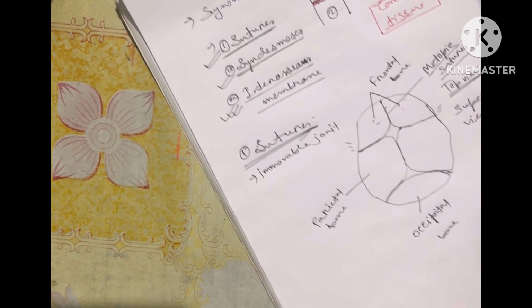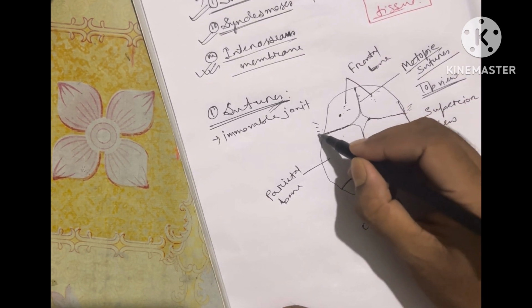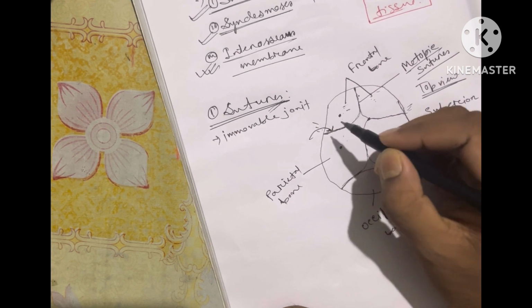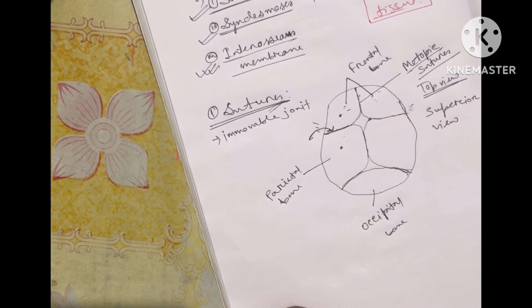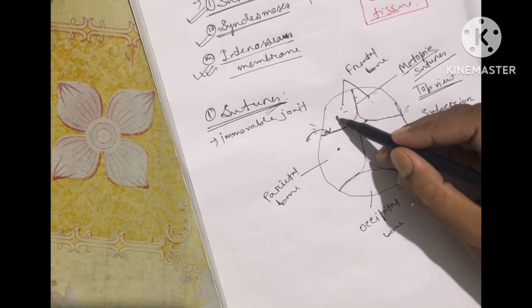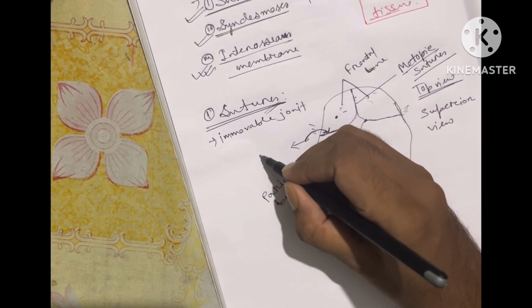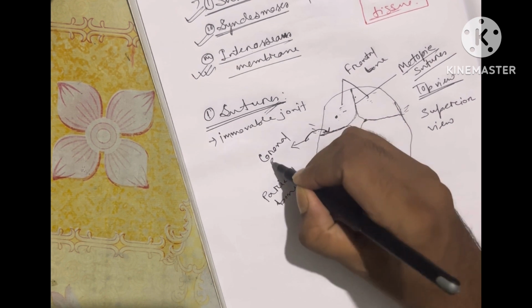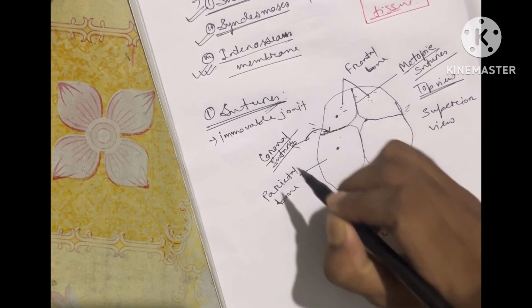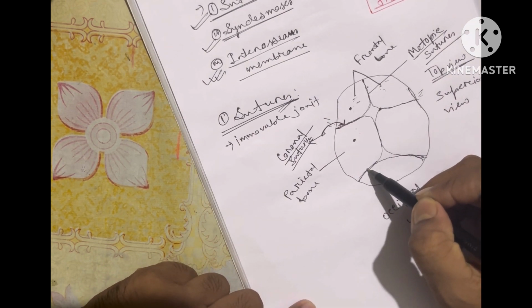When the suture connects our frontal bone and parietal bone, that particular suture we call the coronal suture. Here another suture is present.